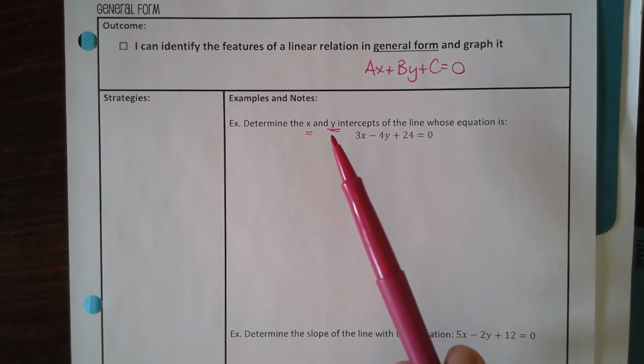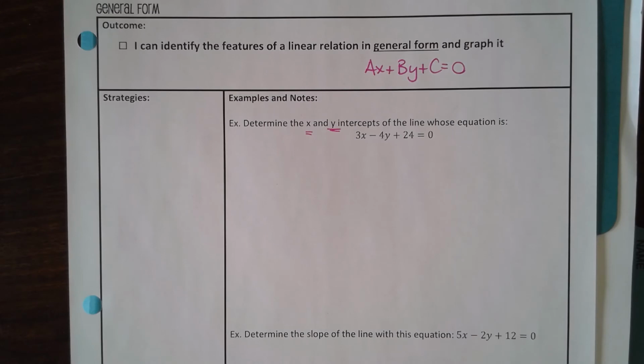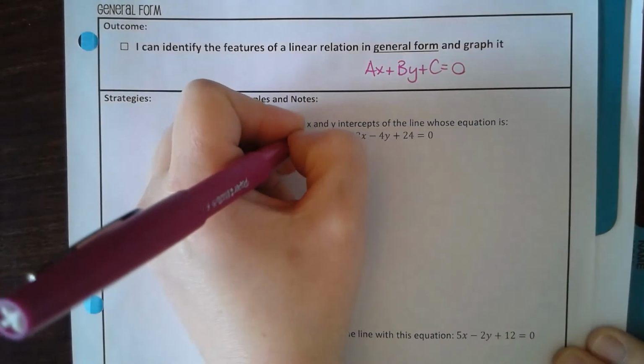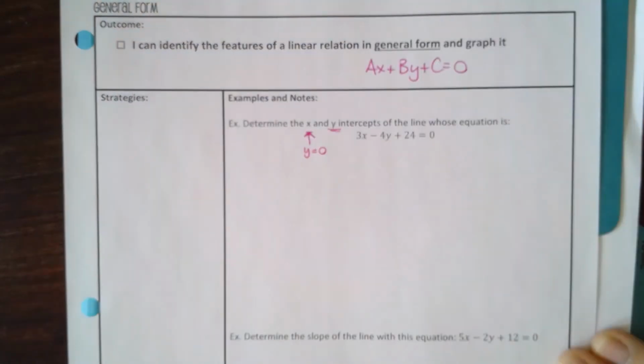What we're going to do instead is go back and try to remember what happens at the x-intercept. Remember, the x-intercept is where the function crosses the x-axis. So that's where y equals 0.